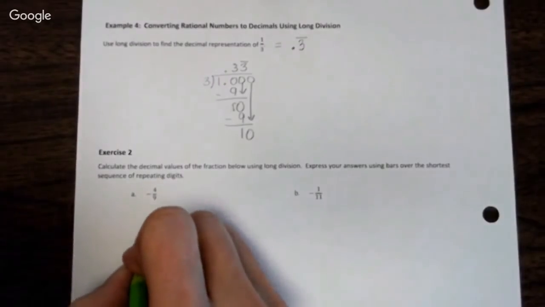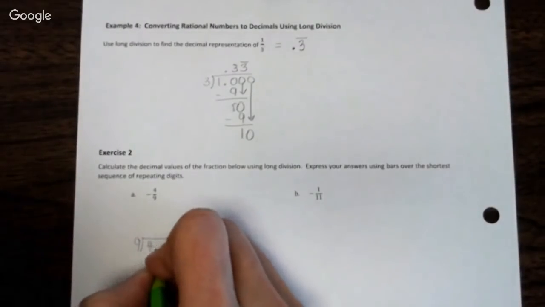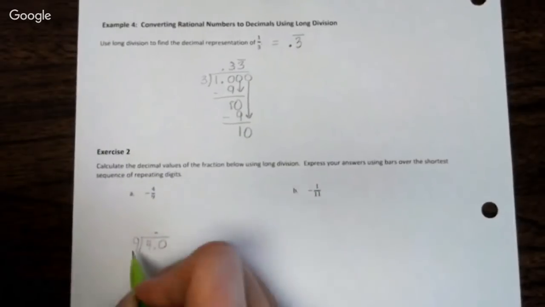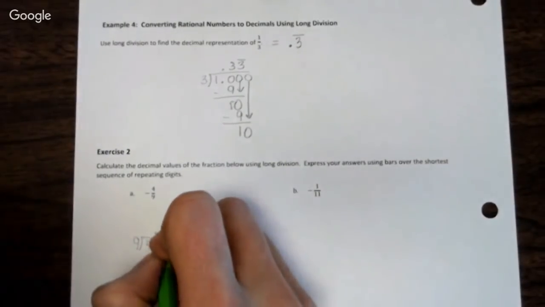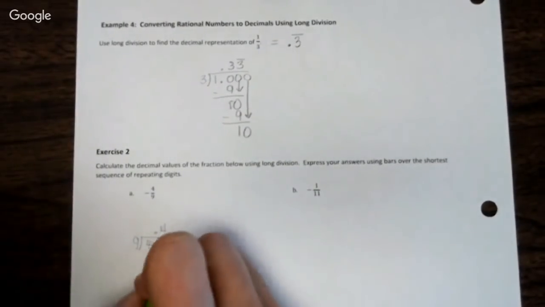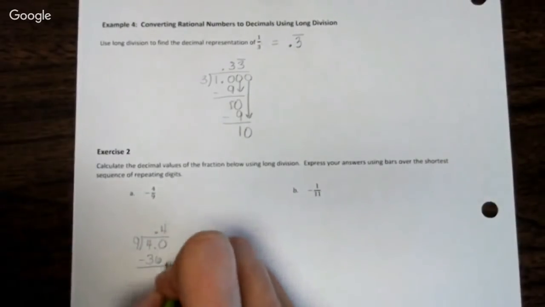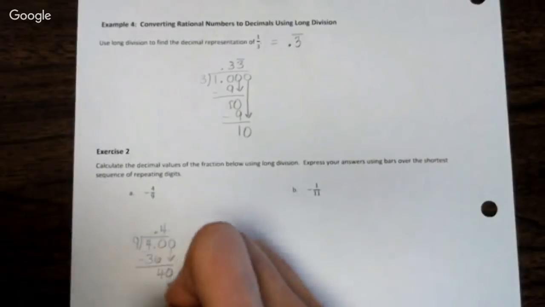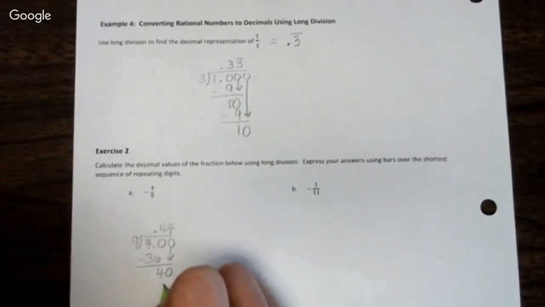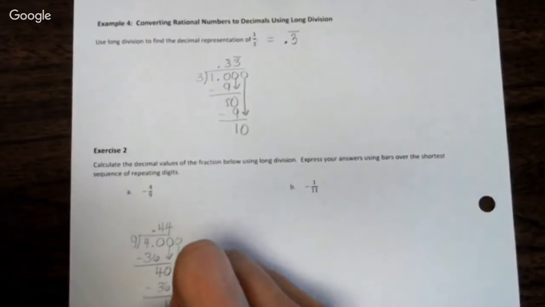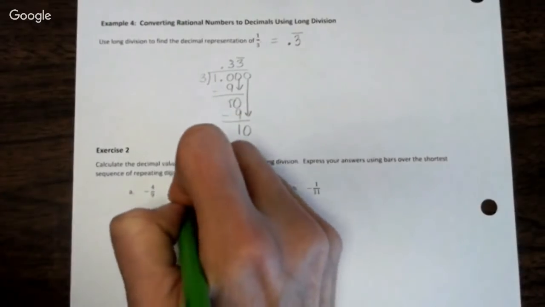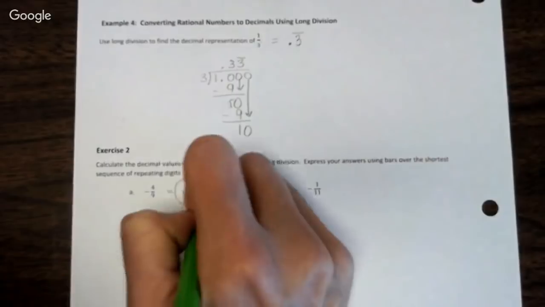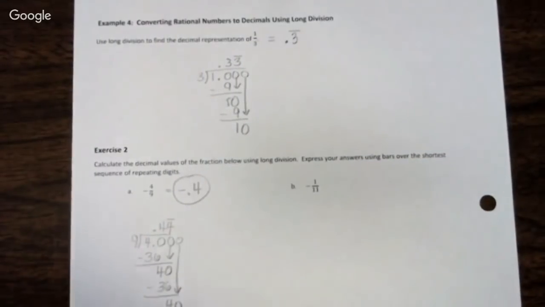All right, so for the first one, we're going to tip the fraction over. 4 goes on the inside, 9 goes on the outside. So 9 goes into 44 times, which is 36. When you subtract, you get 4. Bring down a 0. 9 goes into 44 times. And right away, you should start noticing that we are going to get a repeating number. Don't forget the negative sign, but your answer is negative 0.4 repeating.